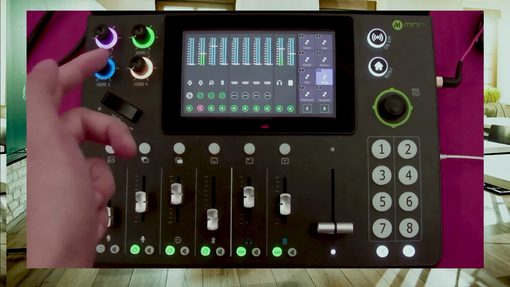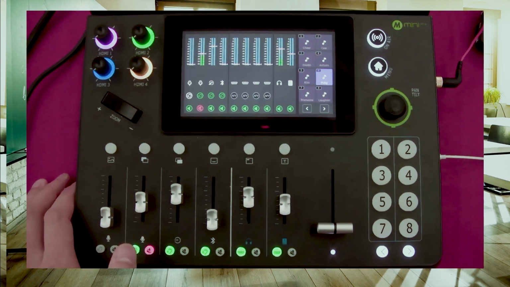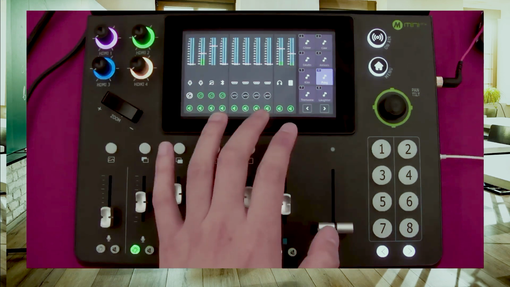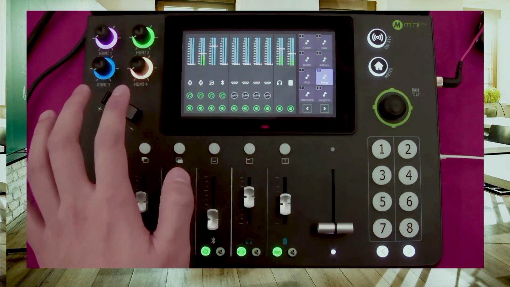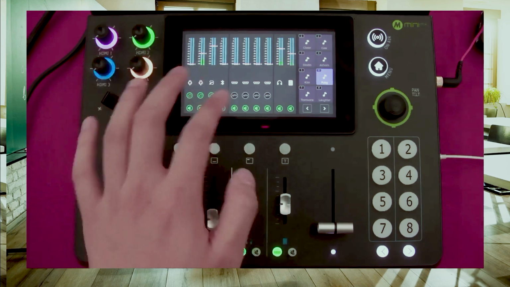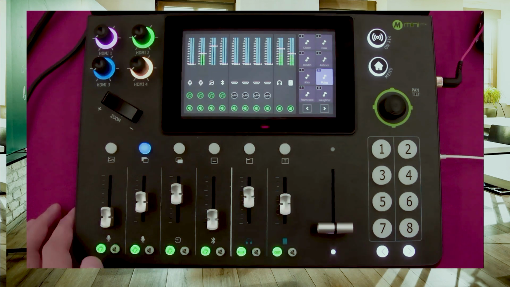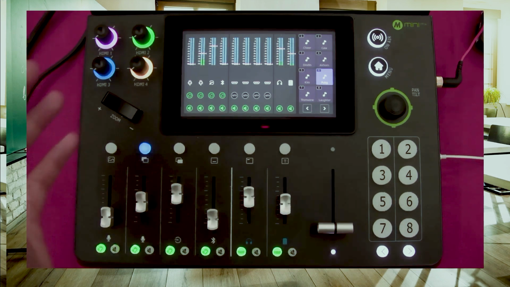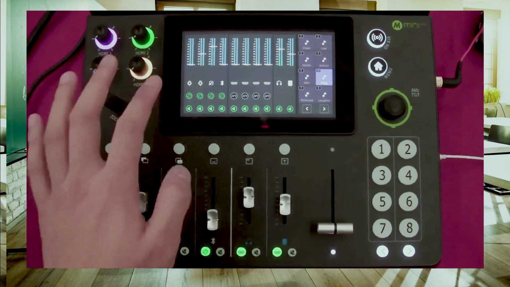Let's try it. Okay, so that's the control for the mic in, Bluetooth and line in. We can also use the physical button here. It does the same thing, so it gives you two ways to control it.